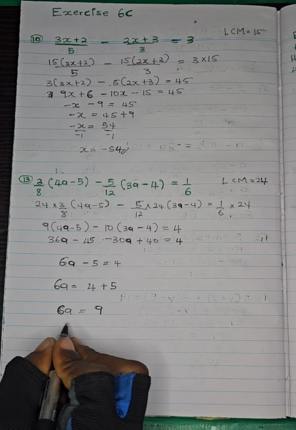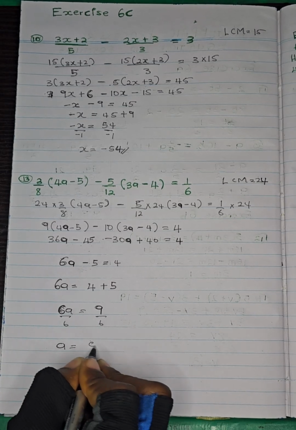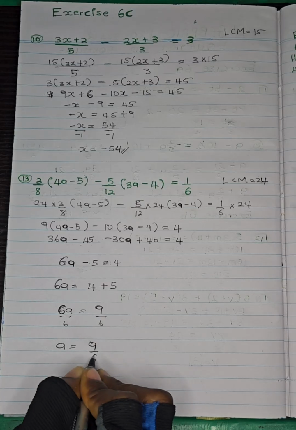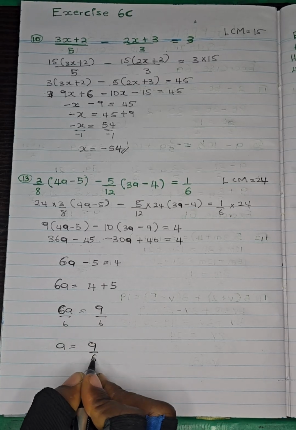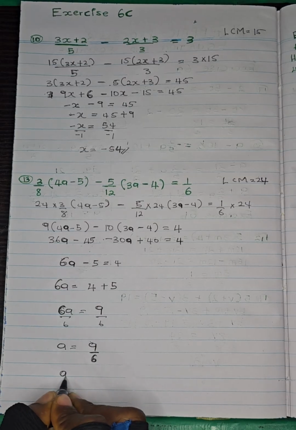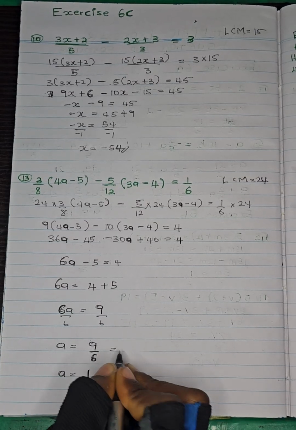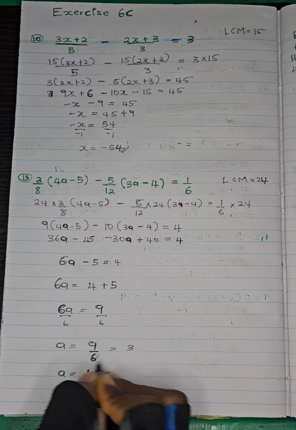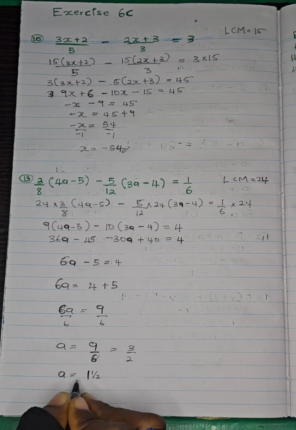So divide both sides by 6. You have that a is equal to 9 over 6. Mind you, this is 9. This is a. I don't know if there is any way I can distinguish it. So that a will now be one whole number. This is the same as 3 divided by here is 3, 3 divided by here is 2. So this is now one whole number 1 over 2 if you change it to mixed fraction.